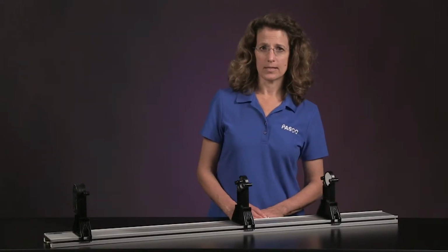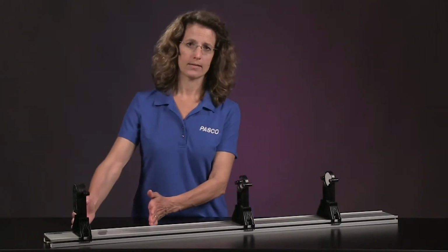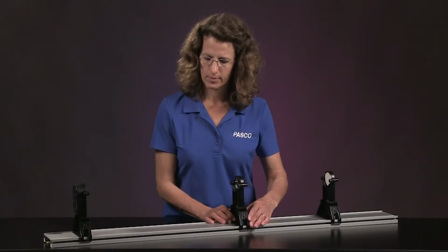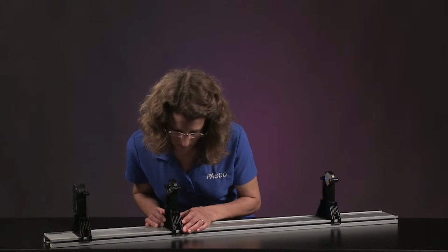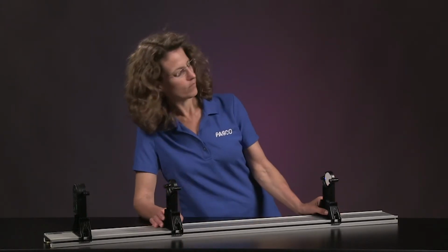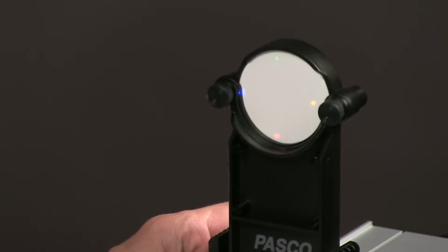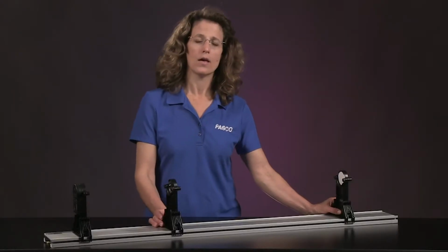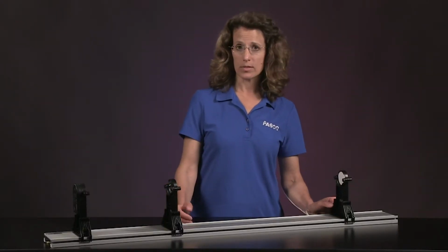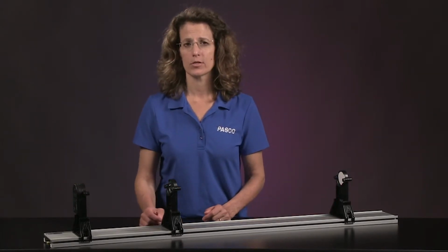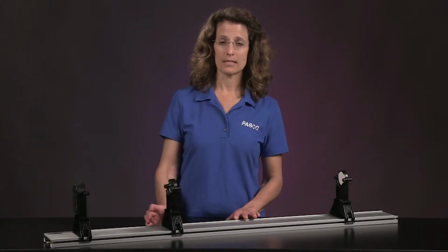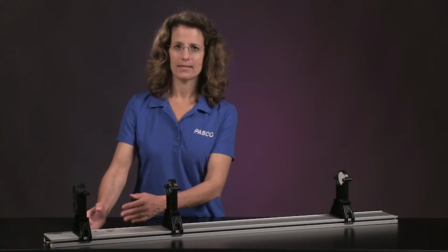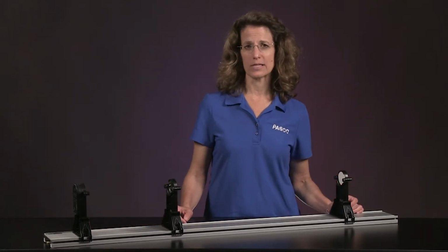Once your object distance is within 2 focal lengths of your lens, you will have to look further away for your image. When the object distance equals the focal length, there will be no image. And when the object distance is less than the focal length, the image is virtual. That is, it cannot be projected onto a screen.